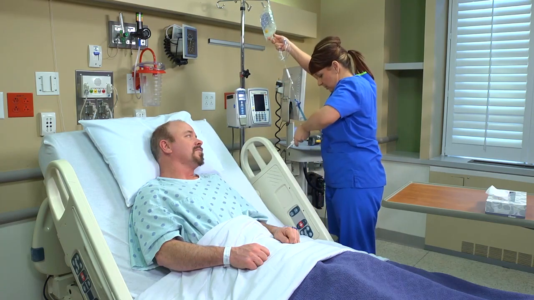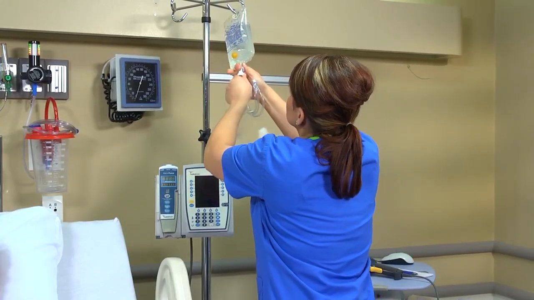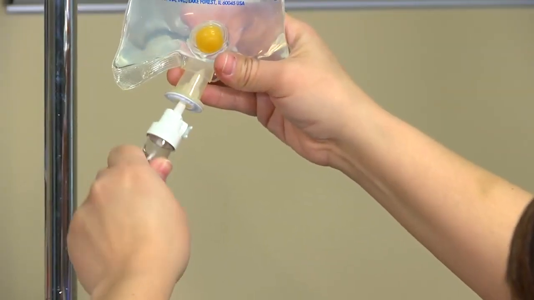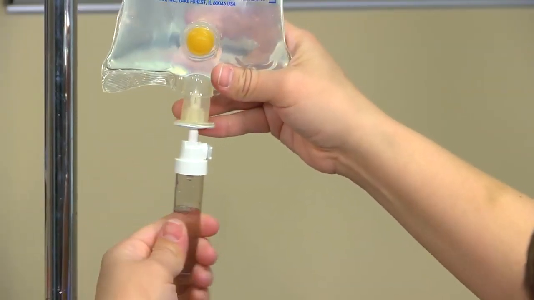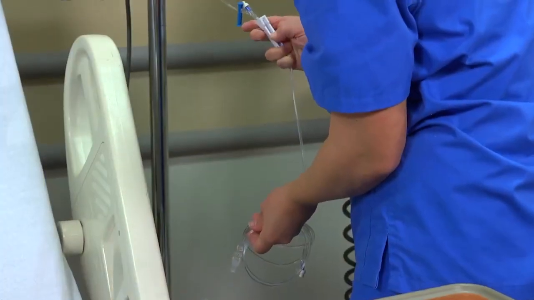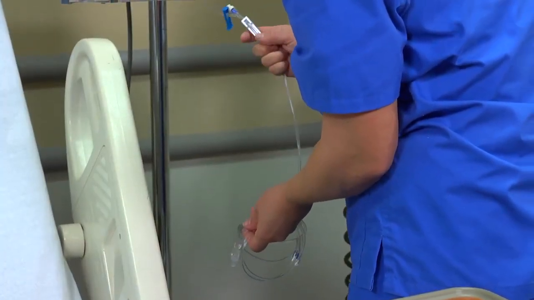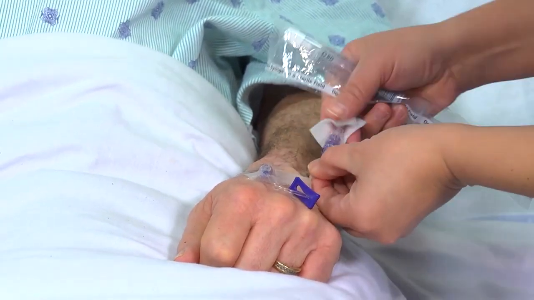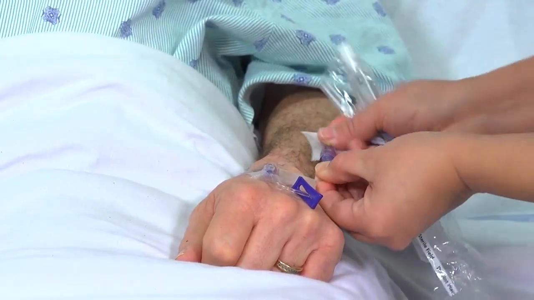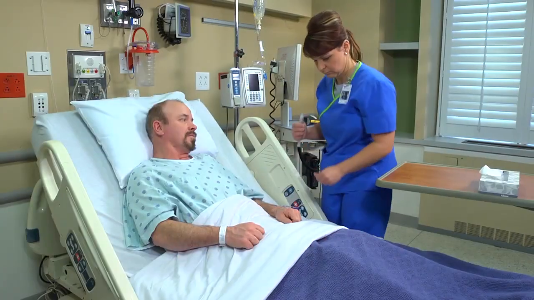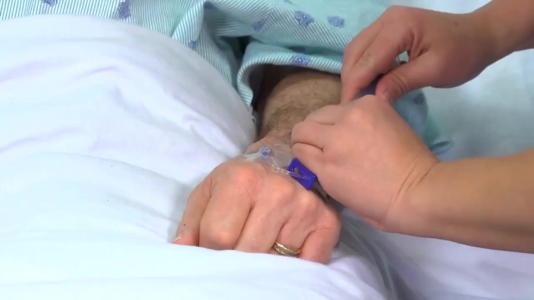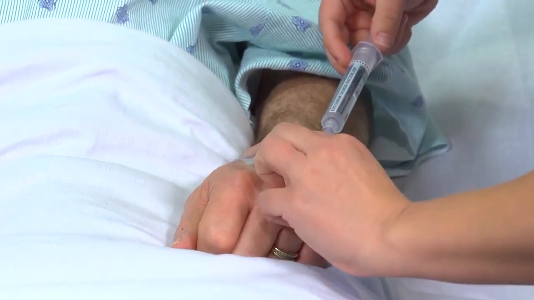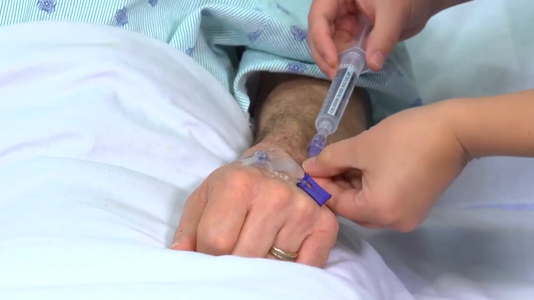Insert the spiked end of the pump tubing into the IV fluid bag. Now prime the tubing. Squeeze and fill the drip chamber to force the air out of the tubing. Then open the drip regulator to allow the tubing to fill with fluid. If the patient doesn't have fluids hanging, flush the saline lock with 2 to 3 milliliters of normal saline.